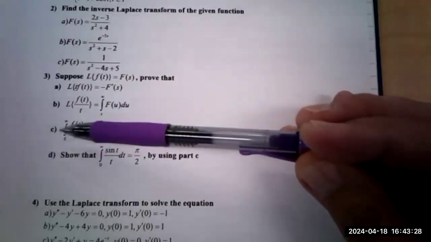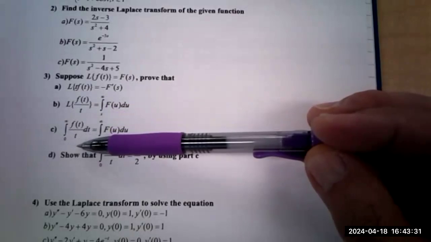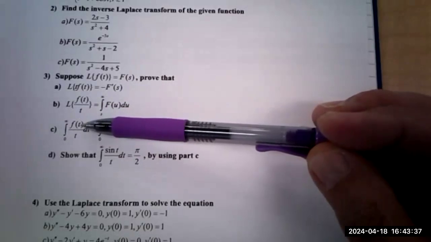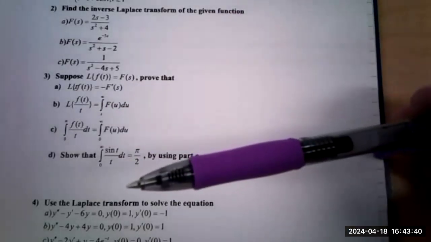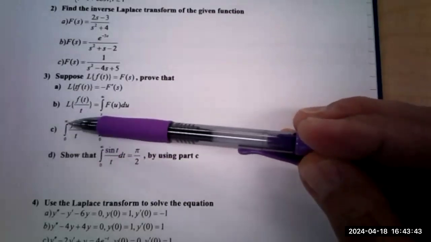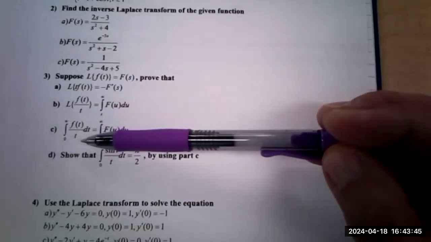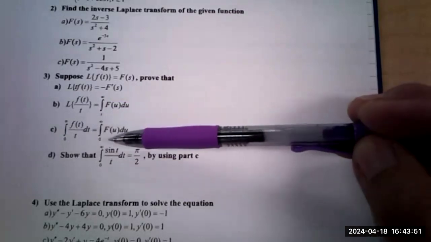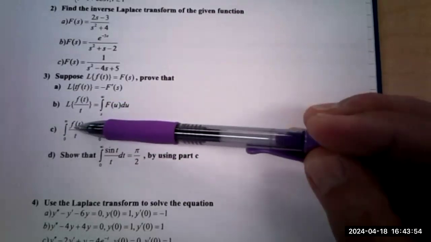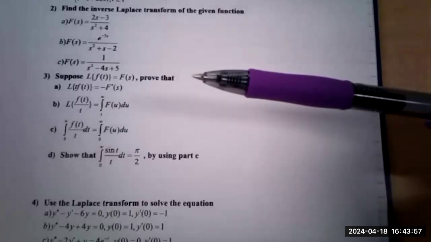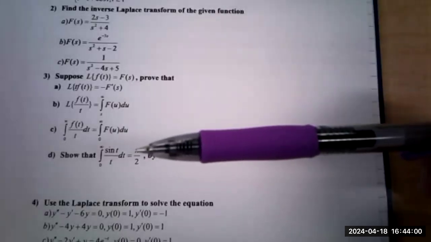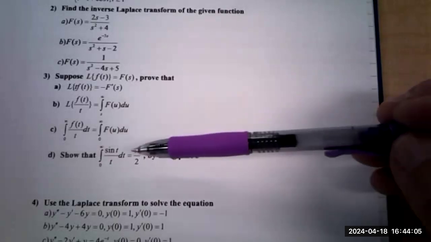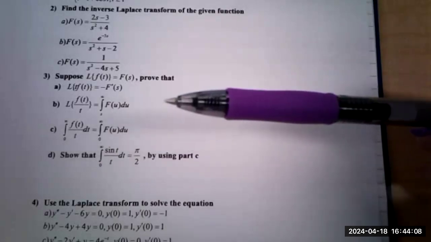If you want to find the integral from 0 to infinity of f of t over t, simply integrate the Laplace transform of f of t, which is on the top. Done. Instead of finding this integral for any function you like, you simply find the integral from 0 to infinity of the Laplace transform of the top. Done. Great result, okay? There are 5 famous integrals in calculus that you won't be able to do, but with this one it's just a matter of seconds.